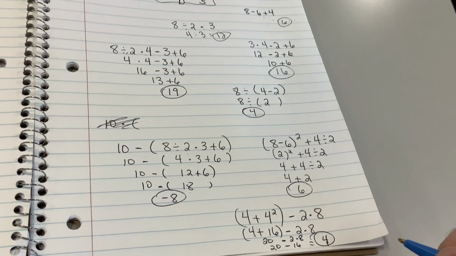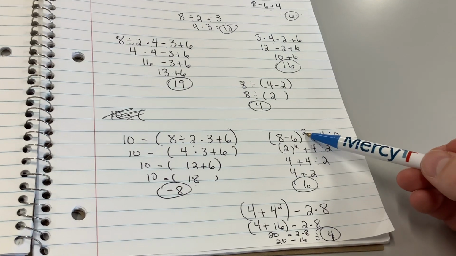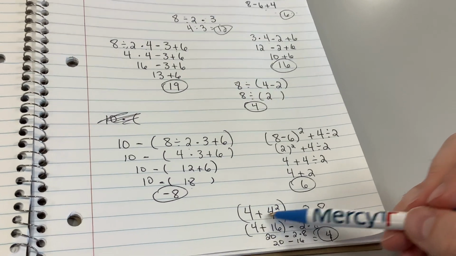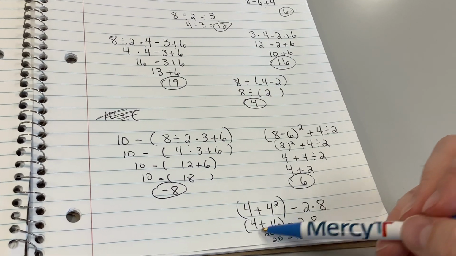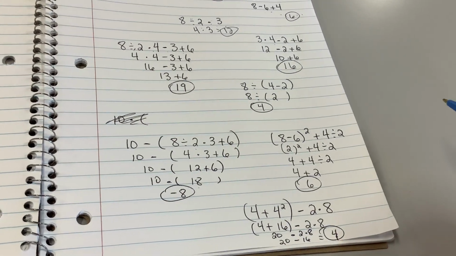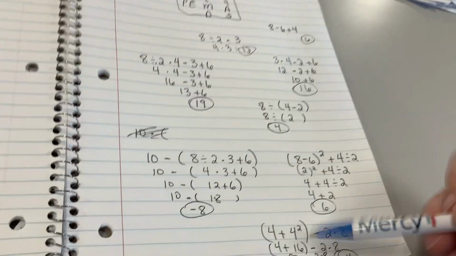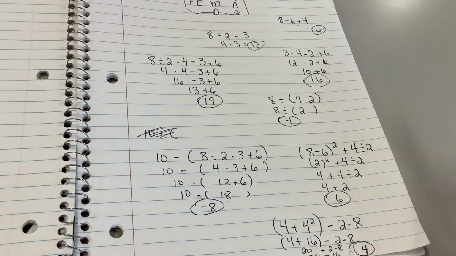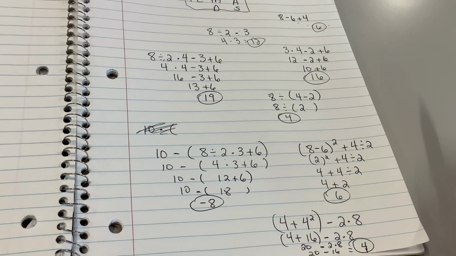Okay, so that's the difference of having an exponent outside. That means you work in here first, then you do your exponent. Or an exponent inside, you still have to follow order of operations. So we did the exponent first and then worked from there. Okay, so that's two different examples. You can come back and watch these and slow them down if you need to. But those are a couple different examples of that.